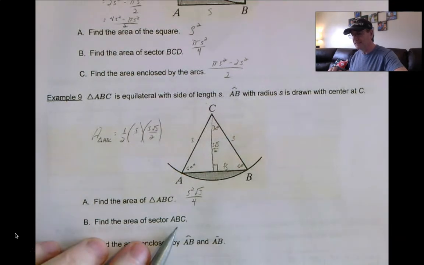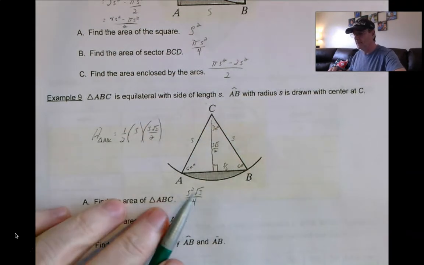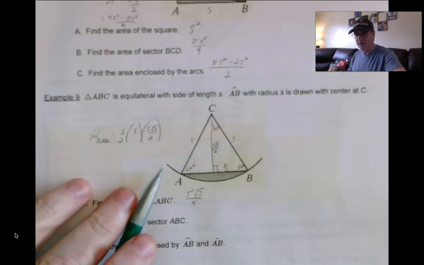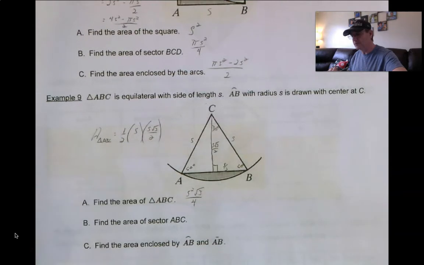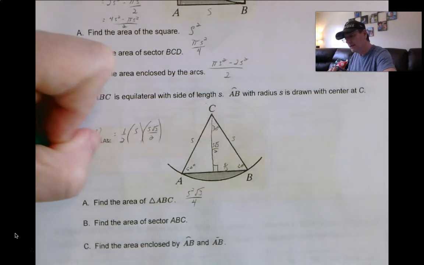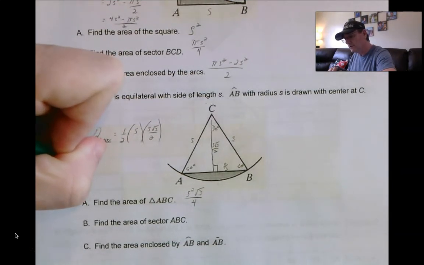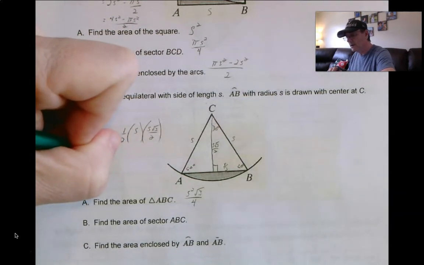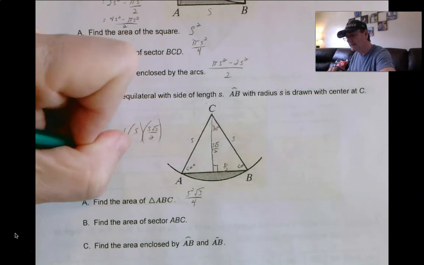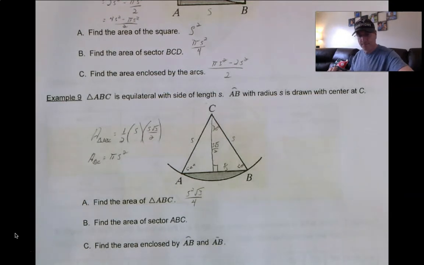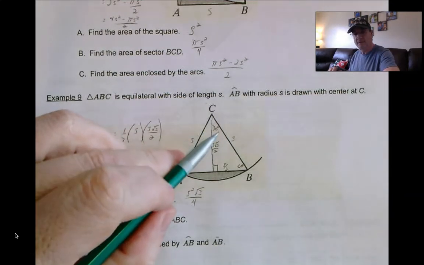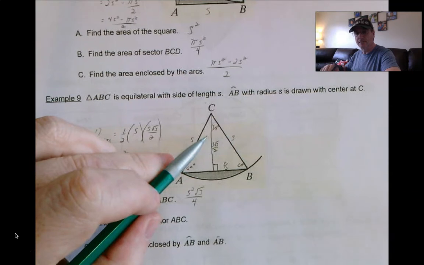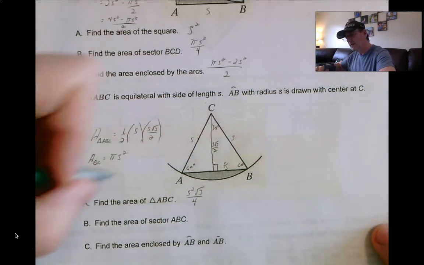Find the area of the sector ABC. So that's going to be a fraction of the circle. So the area of circle C is equal to pi r squared, or pi S squared. 60 degrees is 1/6 of that circle.